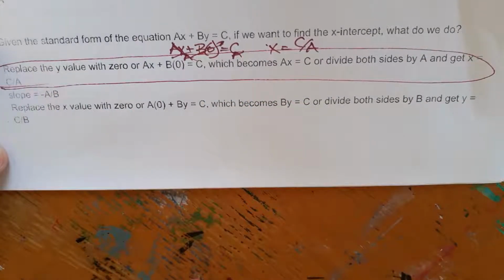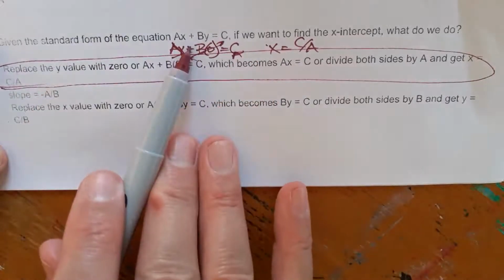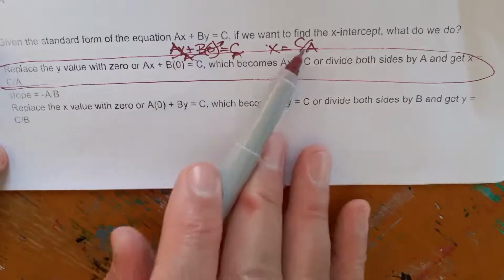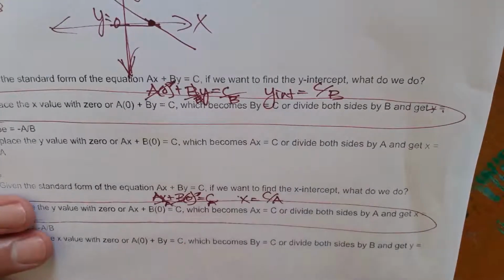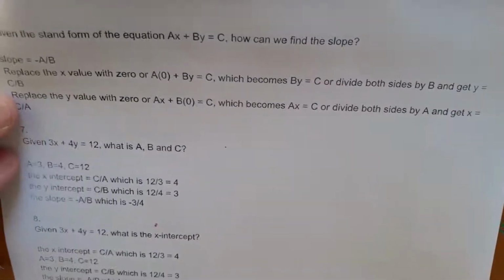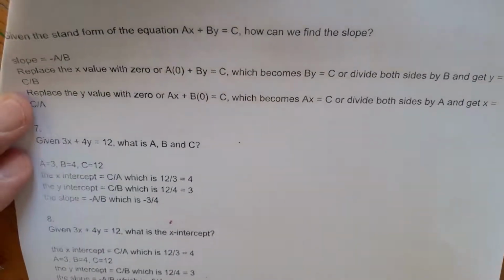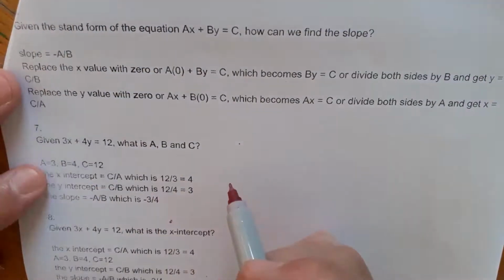Interestingly enough, given this standard form of the equation, we can find the x-intercept and the y-intercept just by taking either c over b for the y-intercept or c over a for the x-intercept. It might be nice if I put "int" right there for intercept. So we don't have to rearrange the whole equation, and I'll show you that way too. That's the way your teacher is probably going to ask you to do it, to rearrange the whole thing. You can do that for the first couple, but at some point, we're done doing that. Let's move on and get this done, okay?